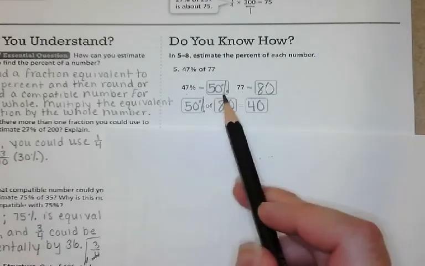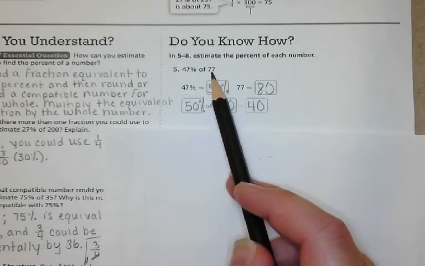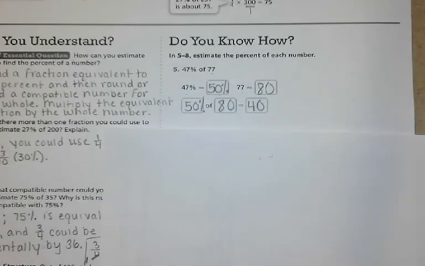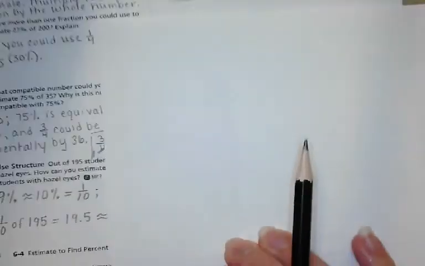Again, since we're working with half, you could have rounded this 77 to 78, and you could have done half of 78, and you would have got even closer. So there's a lot of different methods here.